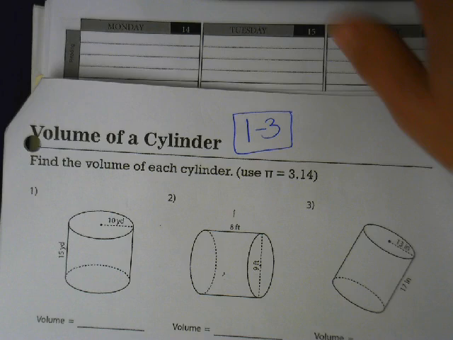Penny, what did you do for the last one? Double check on mine. Are you multiplying by pi? Did you get the number 2?